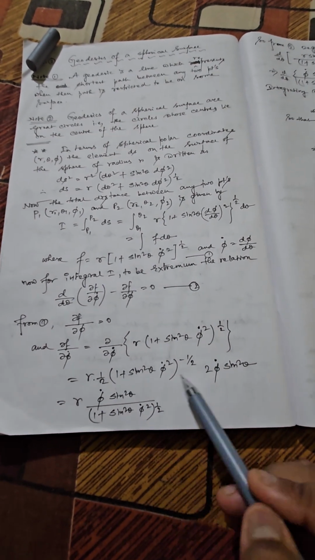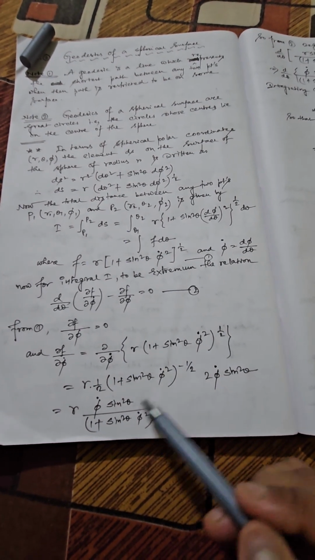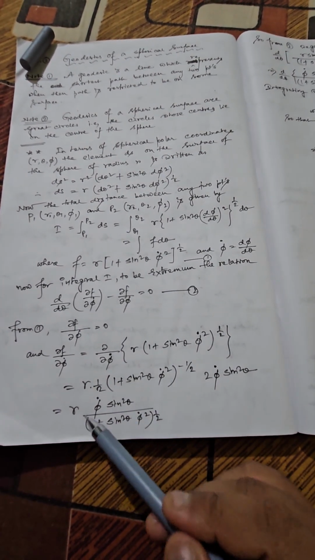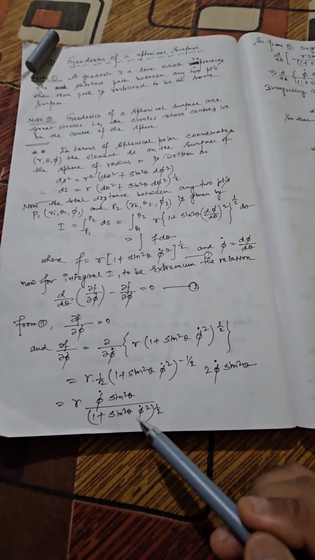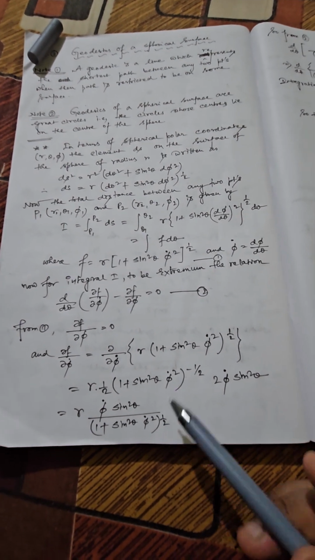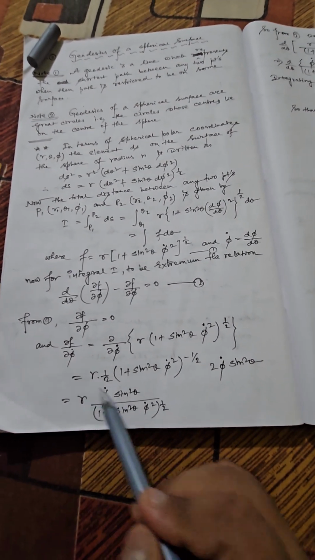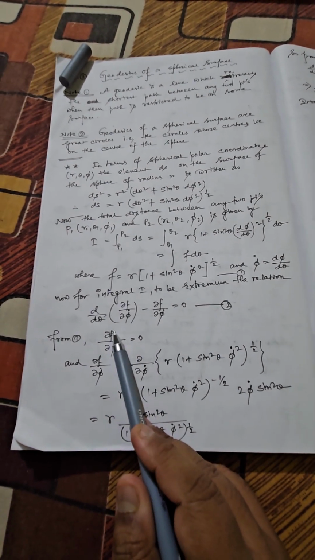Now simply you can differentiate this entire expression so that you can simplify the structure to obtain this particular expression, r phi dot sine square theta whole divided by 1 plus sine square theta multiplied by phi dot square whole to the power half. So if we have obtained this particular expression, this can be put in this expression also.